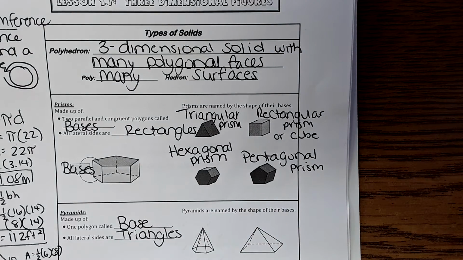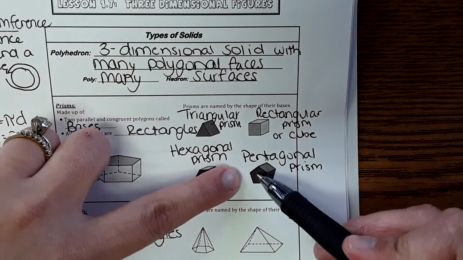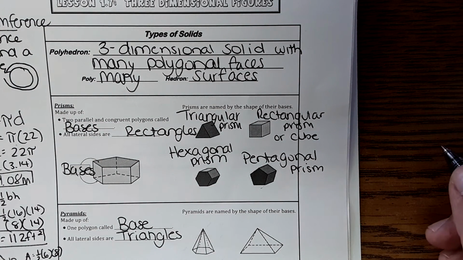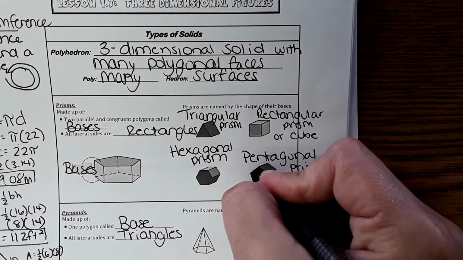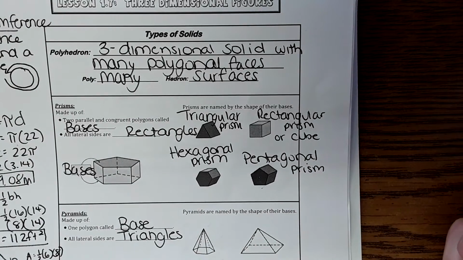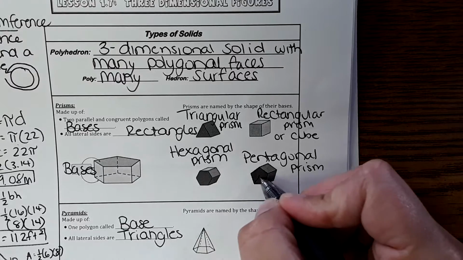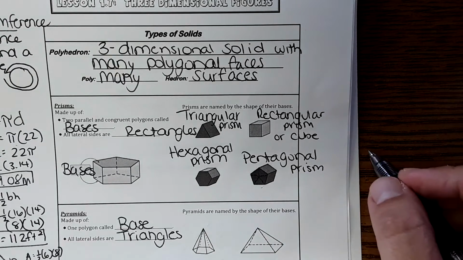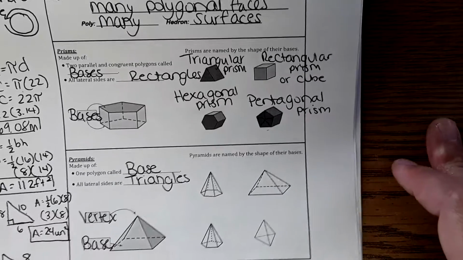At some point throughout the year, we will learn how to find the area of a pentagon. Some of you that are really good at math or just see math easily might be able to figure out how you'd find the area of a pentagon. If you were to break it up into triangles, you could find the area. Just a life hack.